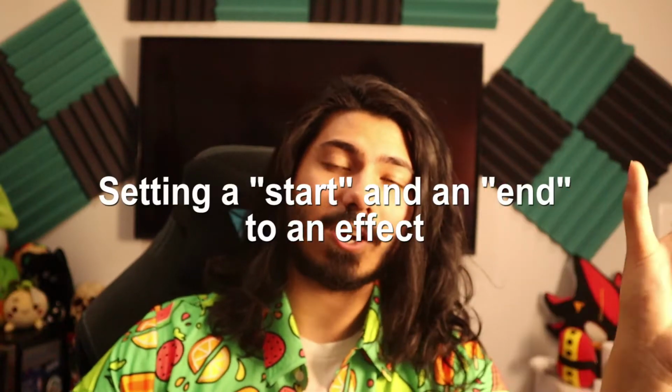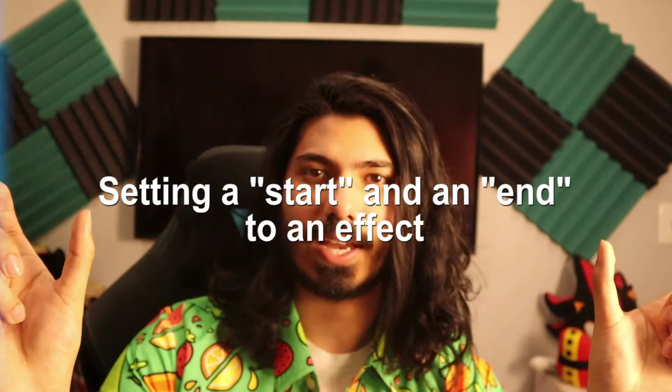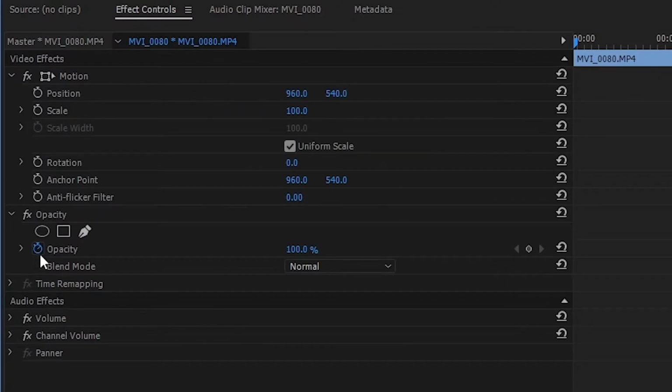In this video, I'll be going over keyframing while using Adobe Premiere Pro. I'm going to explain what they are, how to use them, and I'll include some easy examples to follow along with. And to explain it simply, keyframing is setting a start and an end to an effect. Every effect that has the little stopwatch icon can be keyframed.